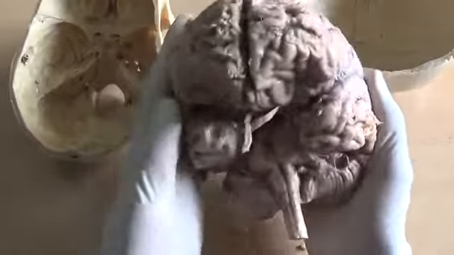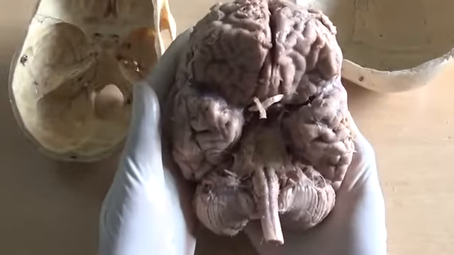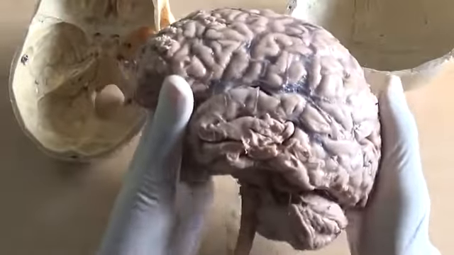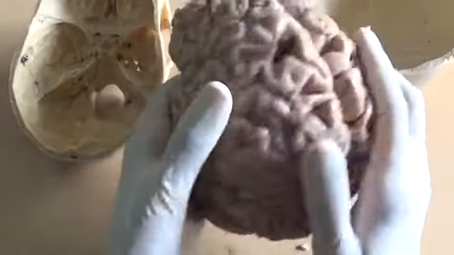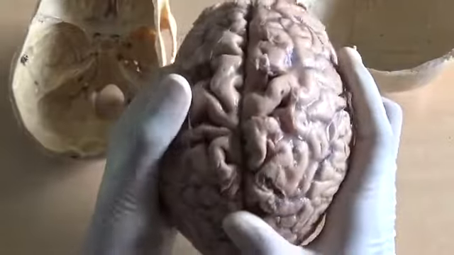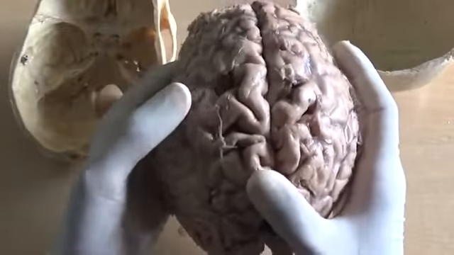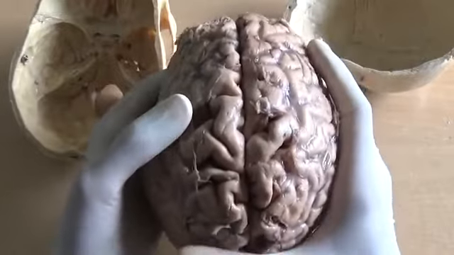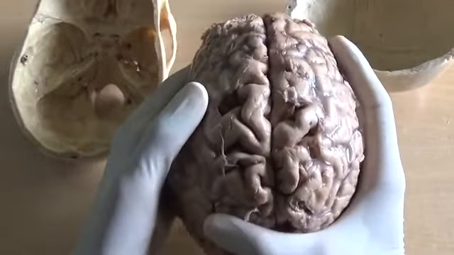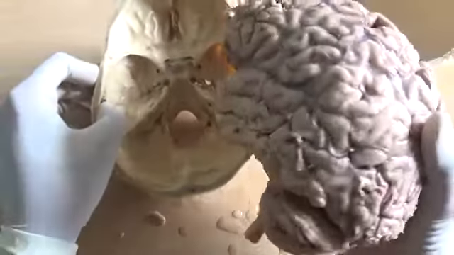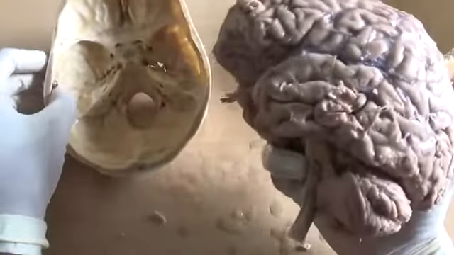So what is the weight? In an adult male, on an average it weighs 1400 to 1500 grams, and in an adult female, on an average it weighs 1200 to 1300 grams. Now just imagine this much heavy brain we need to hold over our cervical spine, along with the skull, along with the soft tissue, along with the blood, along with the CSF.